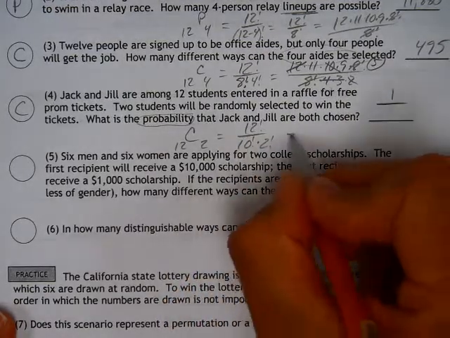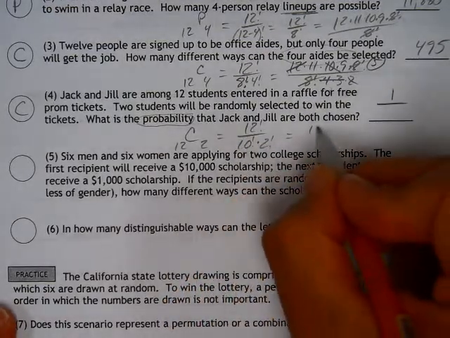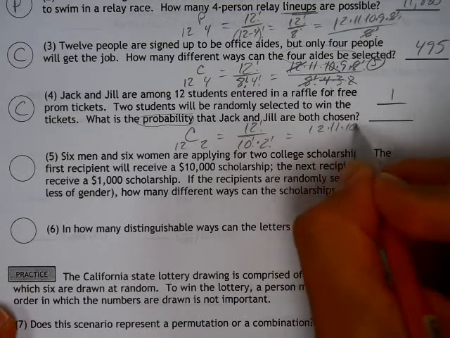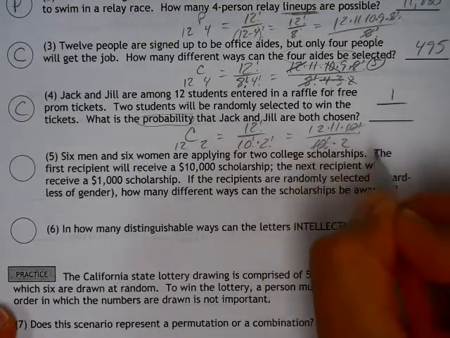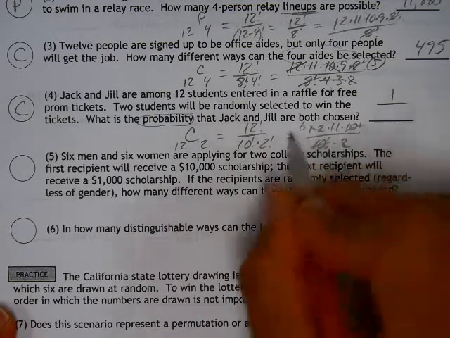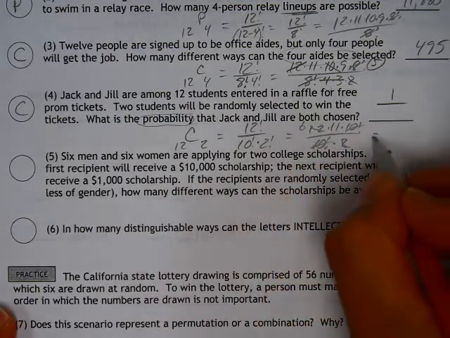Again, they add up to 12. You don't have to write down as much because there's a big number on the bottom. 12, 11, 10 factorial. 10 factorial times 2, bada bing. 2 goes into 12 6 times. 6 times 11 is 66.